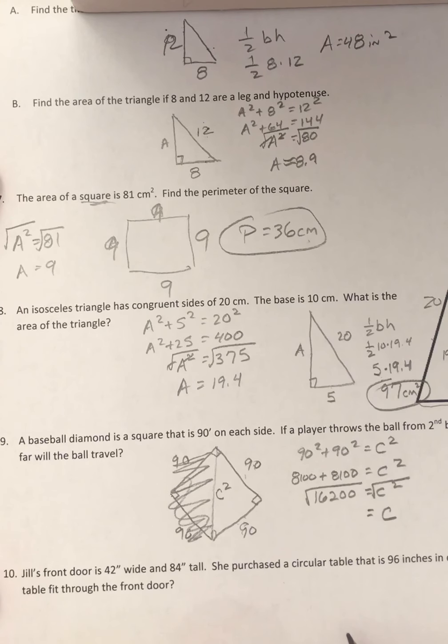Alexa, what is 16,200? Oh, sorry. The answer to your calculation is 16,200. Yeah, thanks. Alexa, what's the square root of 16,200? The square root of 16,200 is 127.2792. We'll call it 127.3, and that's feet.